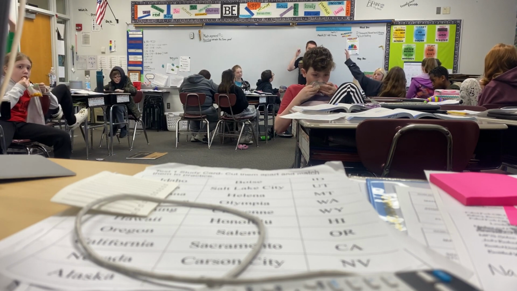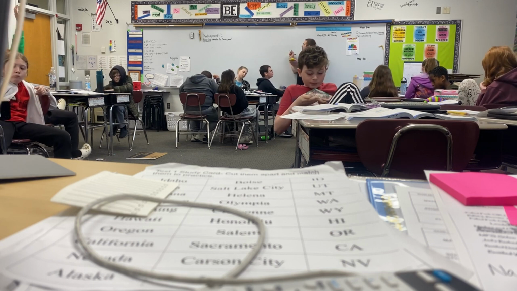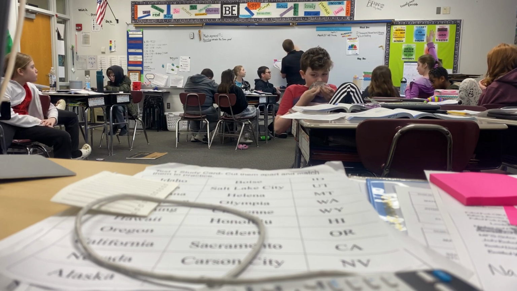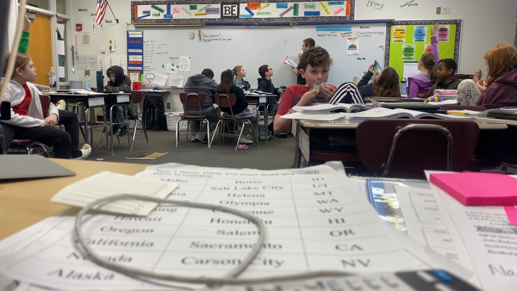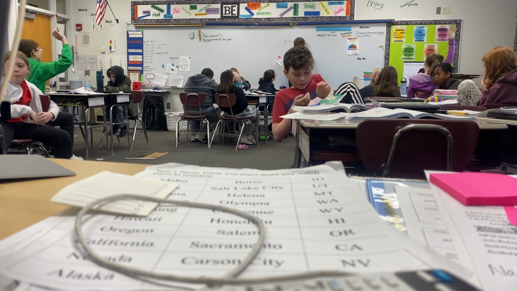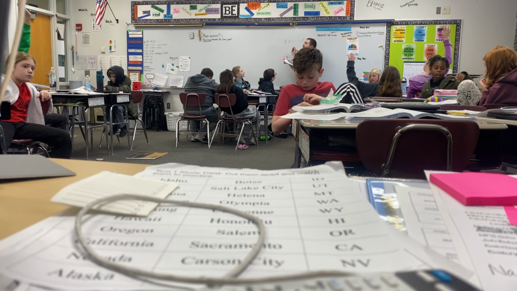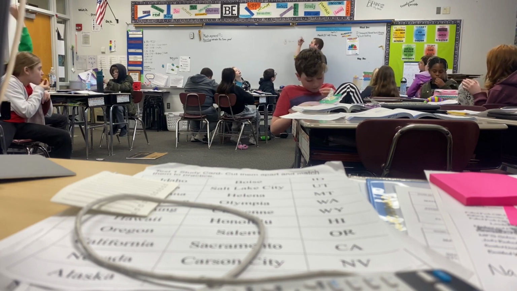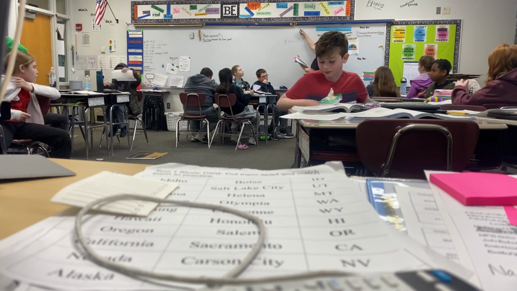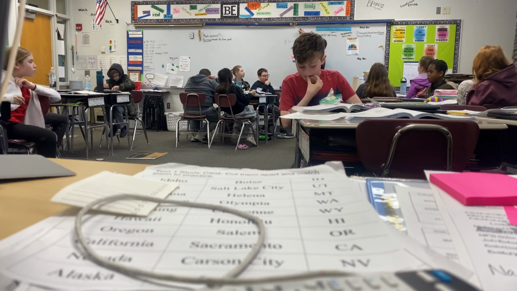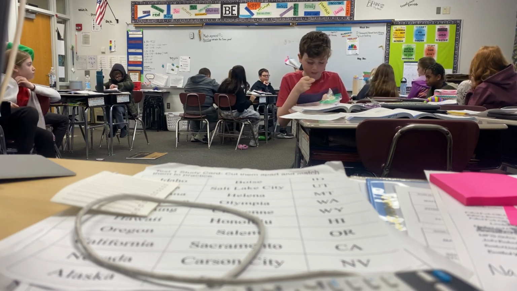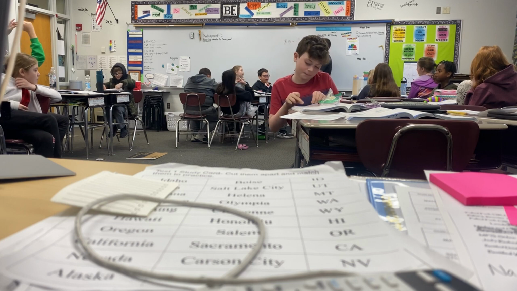Number 3 was 36 inches to how many feet? Everybody in the class. 3. We know that because how many inches are in a foot? 12. 12 times 3 is? 36. Very good. We multiplied that, right?